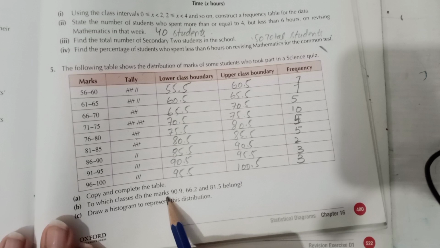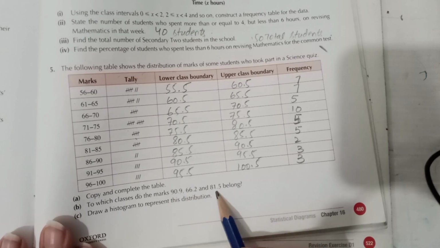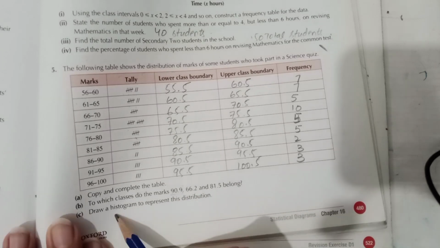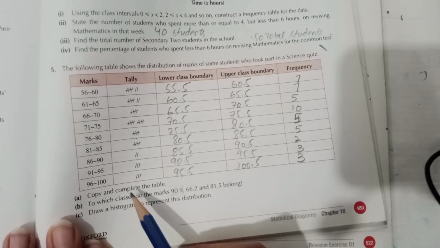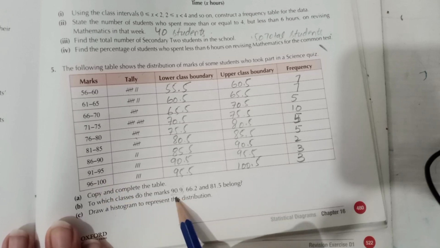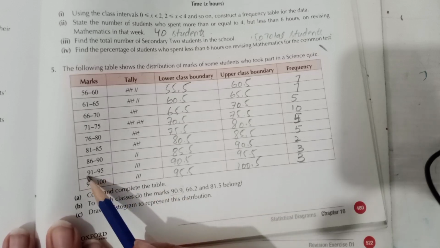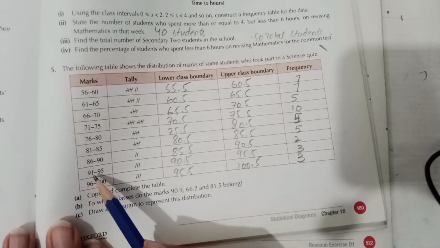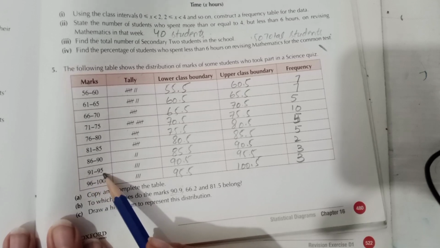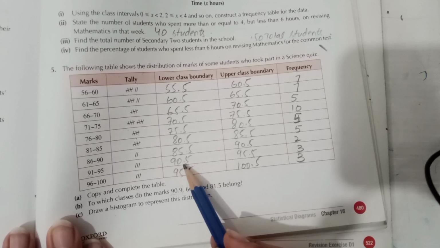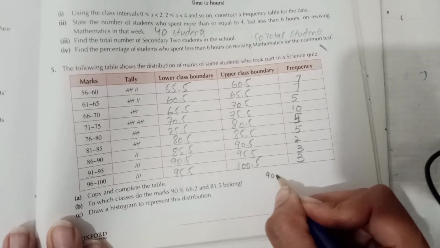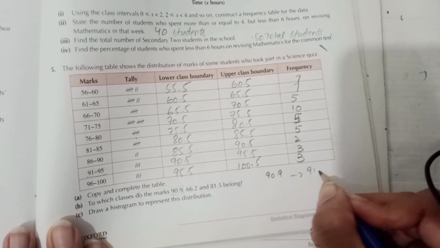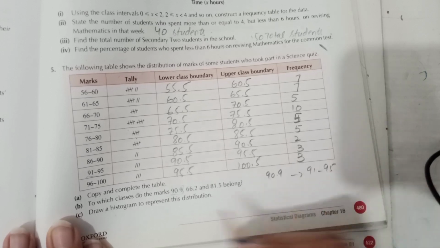To which classes do the marks 90.9, 66.2 and 81.5 belong? Yes students, in part B, we have to find the class to which these marks belong. 90.9 belongs to this class because it comes in between. It starts from 91 to 95, and this is 90.5. We can observe the lower class boundary, and the class for 90.9 is 91 to 95.